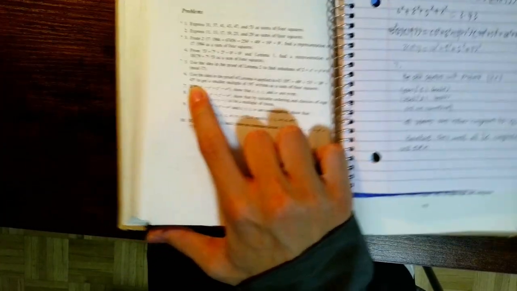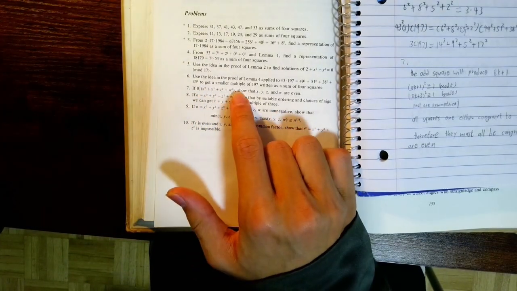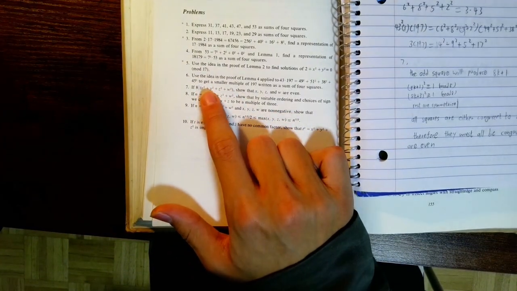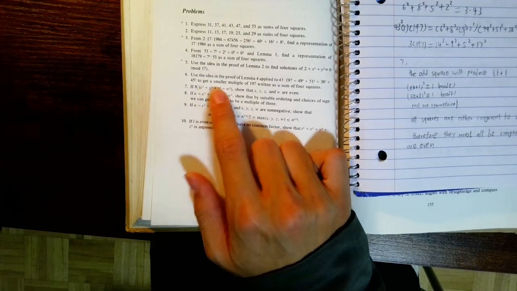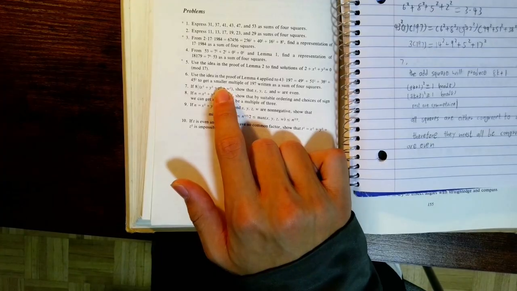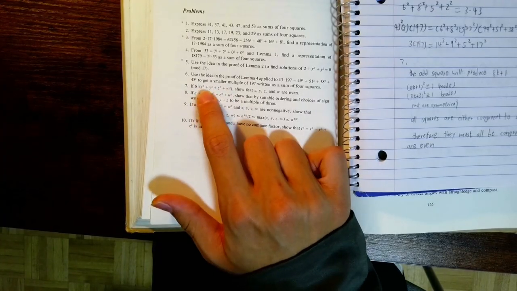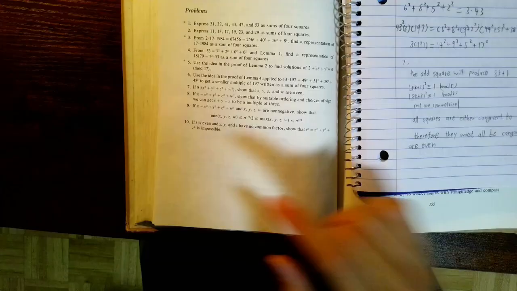And we can't have any square congruent to 1 over here, because even if we make them all equal to 1, it is not enough to get to the next multiple of 8. Therefore, they must all be equal to 0.